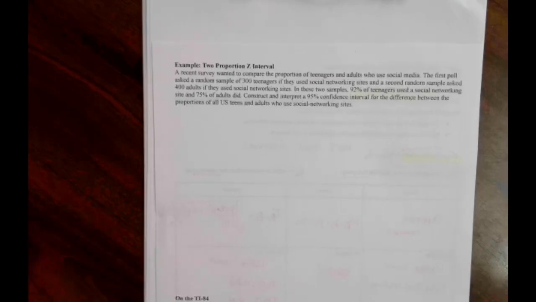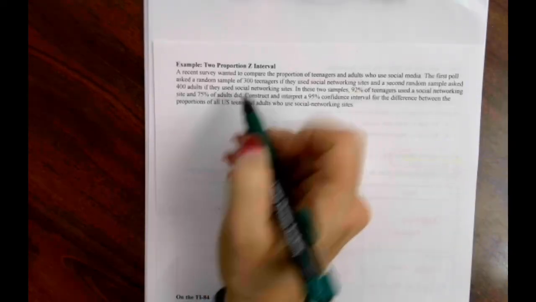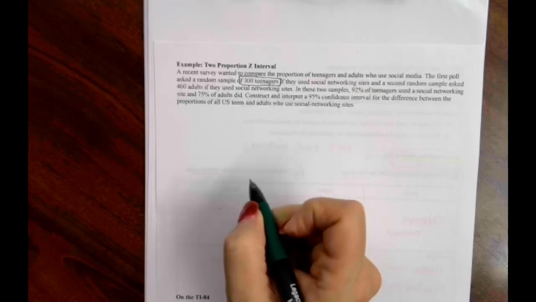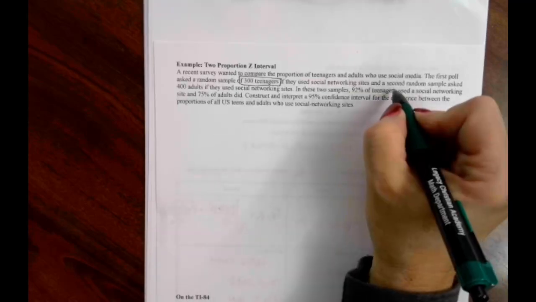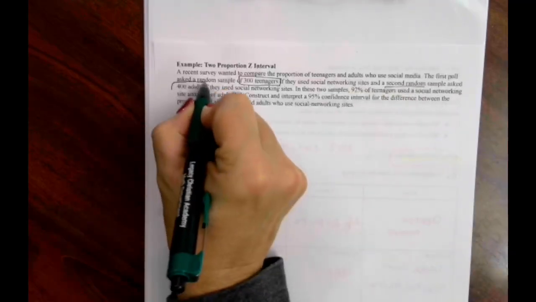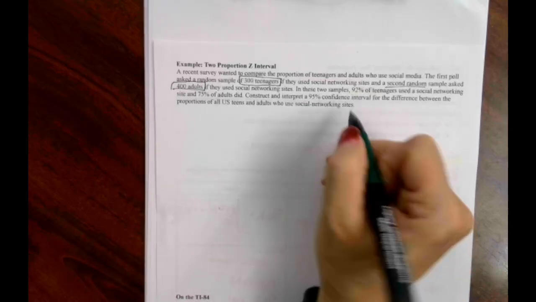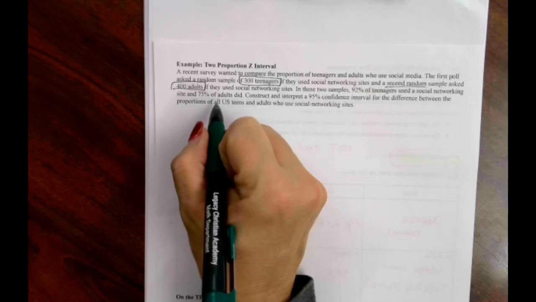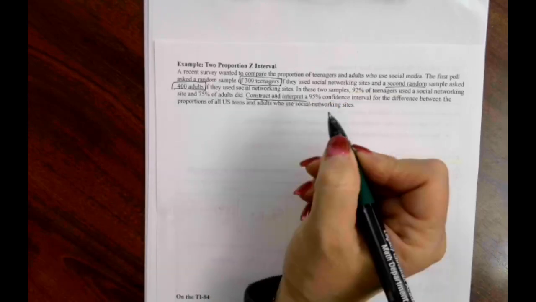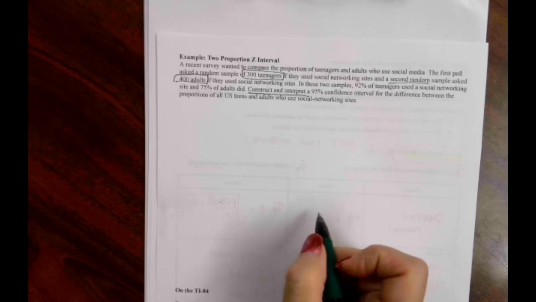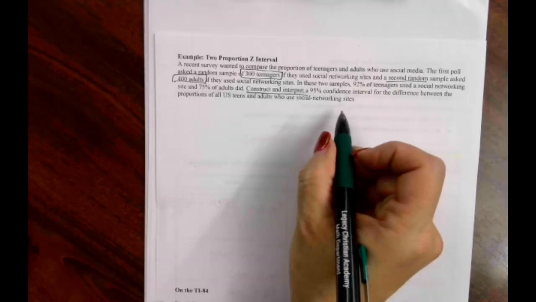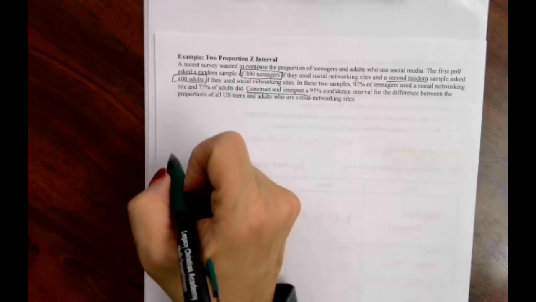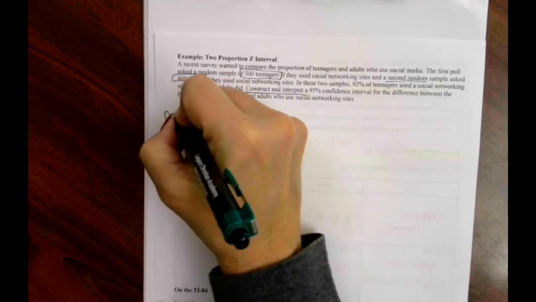So we have this problem. It says a recent survey wanted to compare the proportion of teenagers and adults who use social media. The first poll asked a random sample of 300 teenagers if they use a social networking site. A second random sample asked 400 adults if they used a networking site. In these two samples, 92% of teenagers used social networking, 75% of adults did. Construct and interpret. That means we need all four parts of our confidence interval to see if there's a difference between the proportions. All right, so first thing I have here is my communicate.